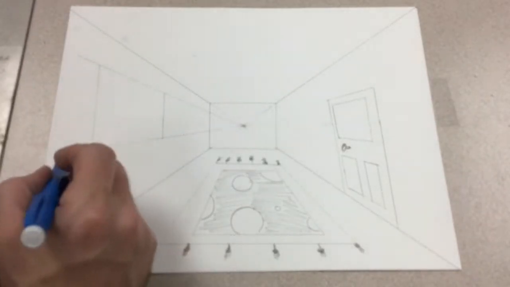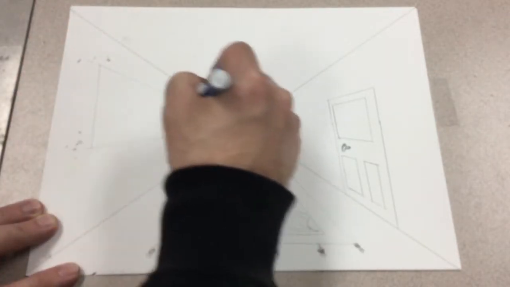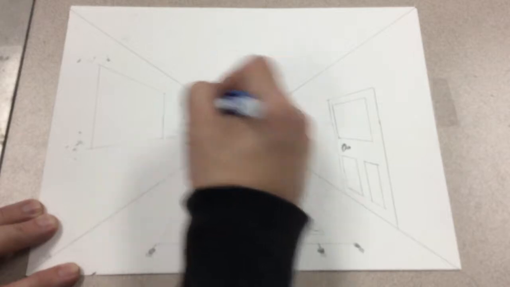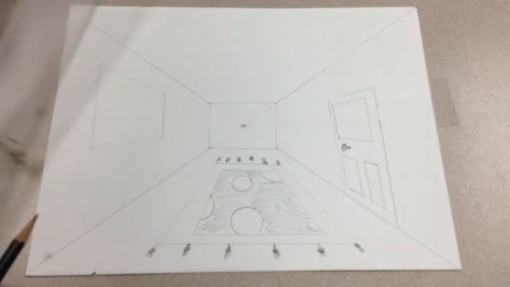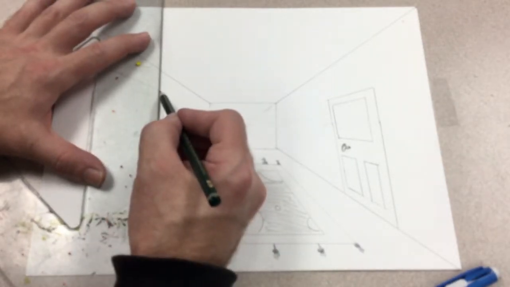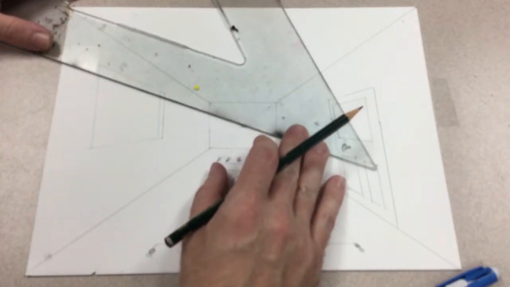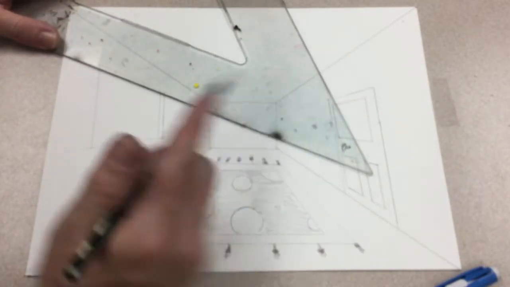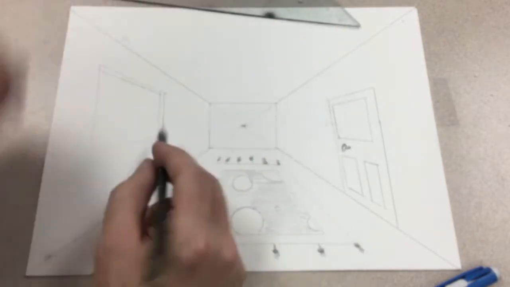Simple window. Now I can erase any of those guidelines I no longer need. Oh, real simple. And voila. All right, look at that. Beautiful window. Now, typically a window has a little bit more to it, so we'll probably add something else to it. Normally, you see the windowsill, so we're going to come in here, create a vertical line, and then go back to our vanishing point and create the top to our windowsill, because we normally would see the top over our bottom.